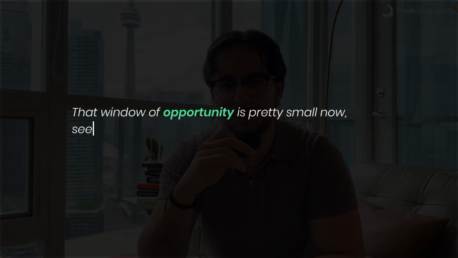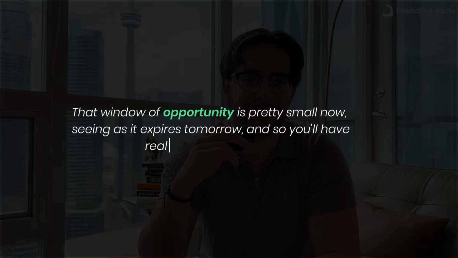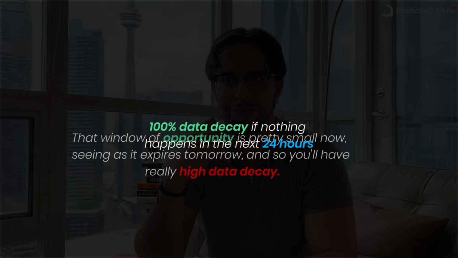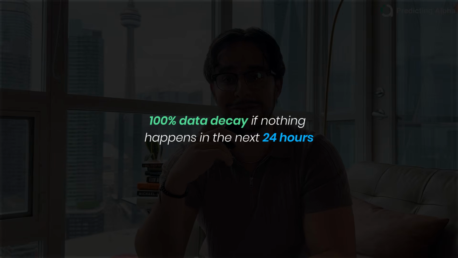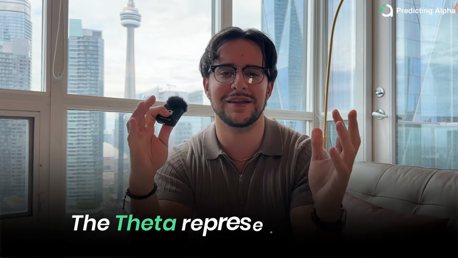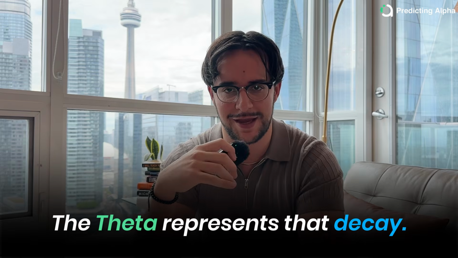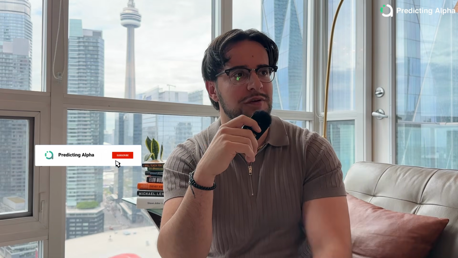But let's say that there's 1 day left to expiration. Well, that window of opportunity is pretty small now, seeing as it expires tomorrow. And so you'll have really high theta decay. In fact, 100% theta decay if nothing happens in the next 24 hours. So you can kind of think of theta as uncertainty disappearing over time. As the option decays, there's less chance of there being a move and it expiring in the money, and the theta represents that decay.